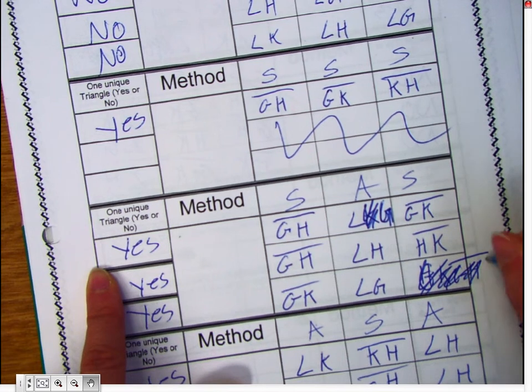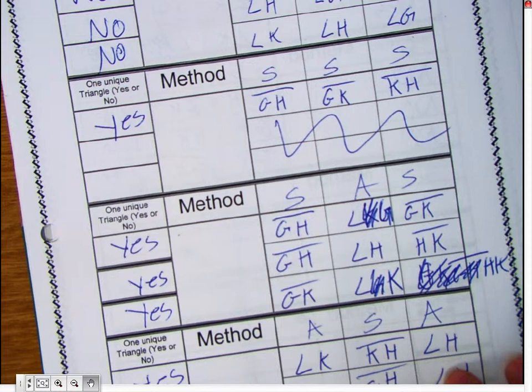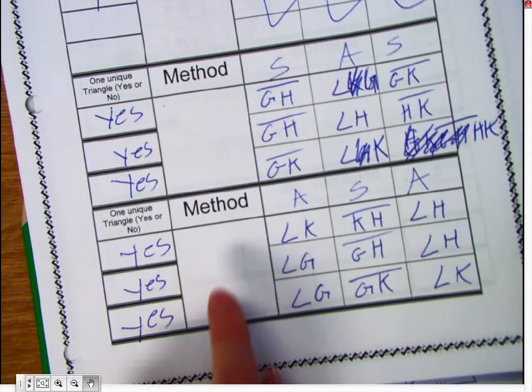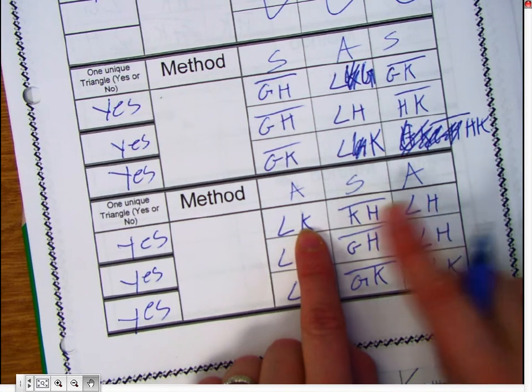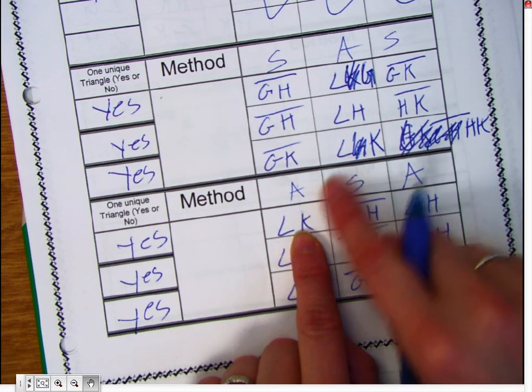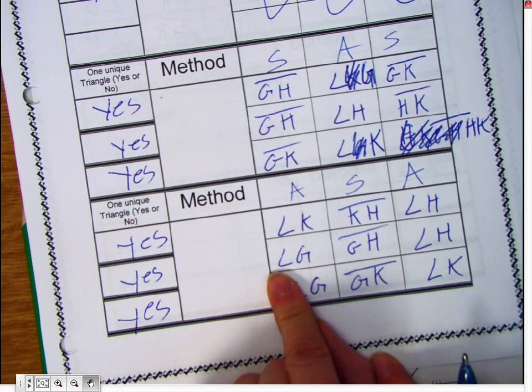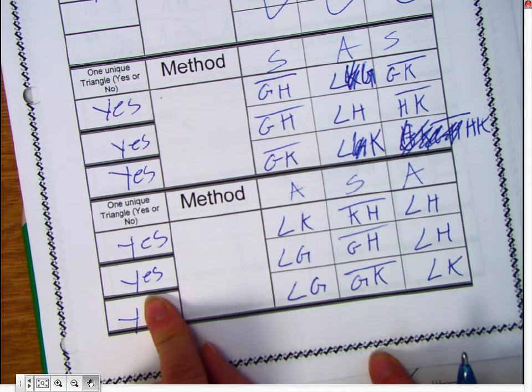This would be HK. This would be K. Angle, side, angle. We have the angles with the side in between. We used angle K and angle H, so it has to be side KH. Yes. It always creates one unique triangle.